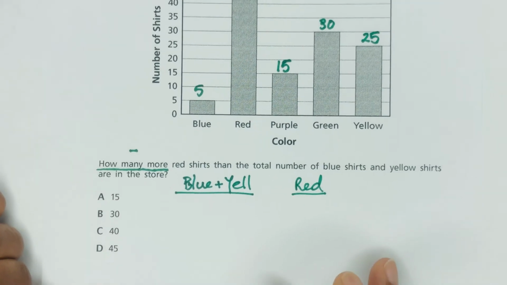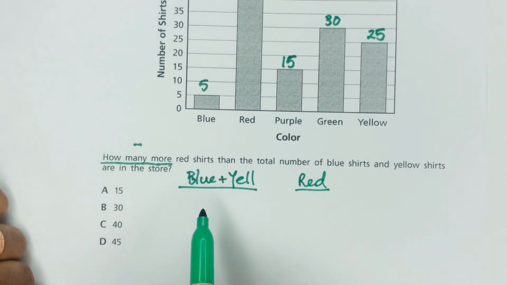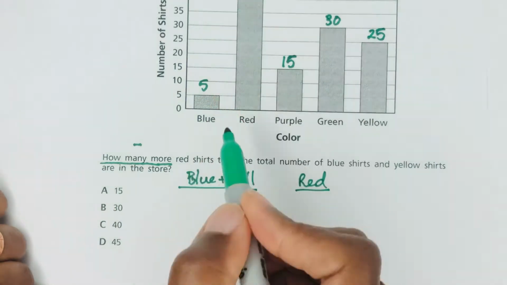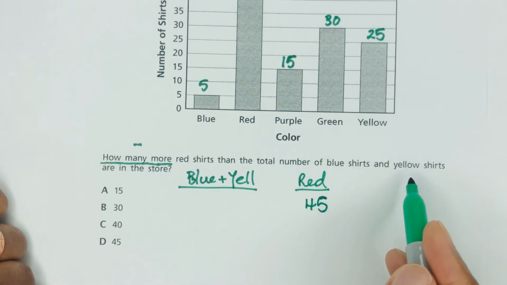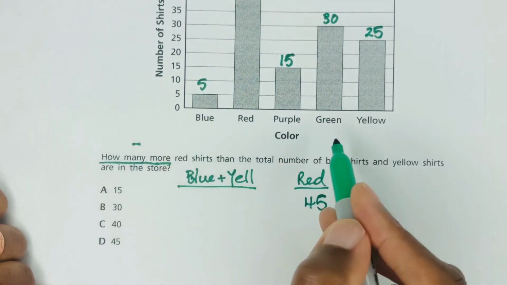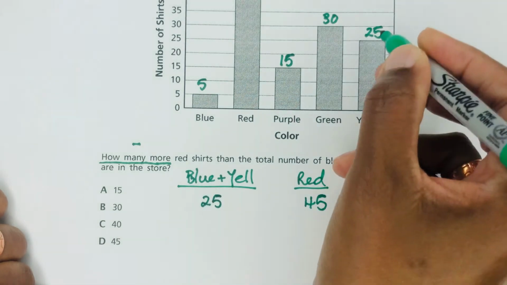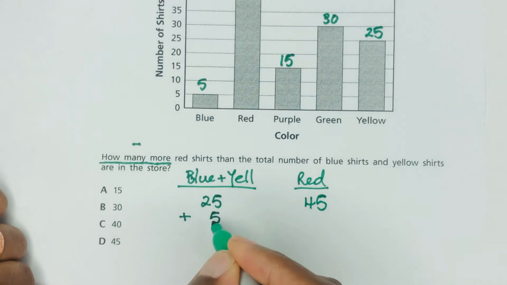Okay, so you keep it all in order so you can keep an eye on what's happening. So you know you're going to be subtracting at some point. So red shirts is 45, and blue and yellow. So blue is 5 and yellow is 25. So we're going to add the 25 yellow shirts and the 5 blue shirts.